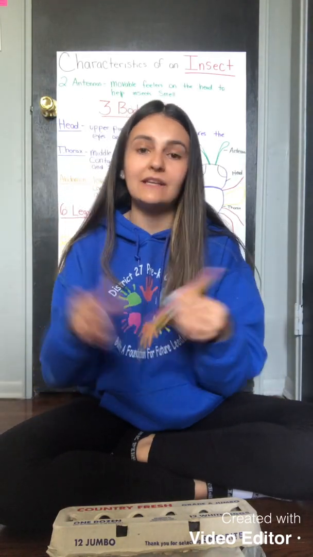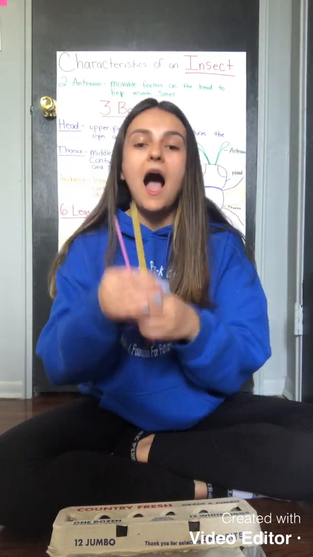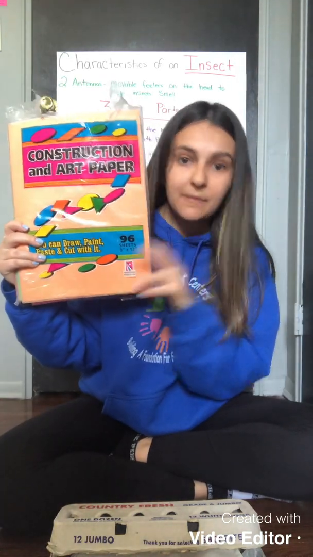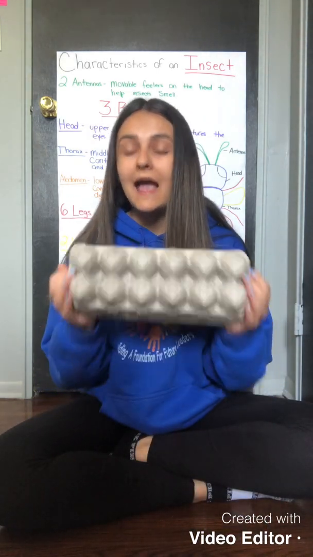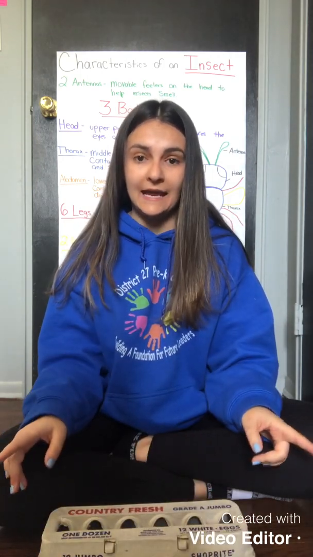If you don't have pipe cleaners, because I don't have any more, unfortunately, they're all back in the classroom, I have straws, so I can do the same thing with straws. If you don't have that, no fear, because you can also use construction paper and just cut your pieces out. Okay, so I'll be right back, and I'm going to try to create my insect using the 3 body parts that we just learned about today. Give me a moment, okay?